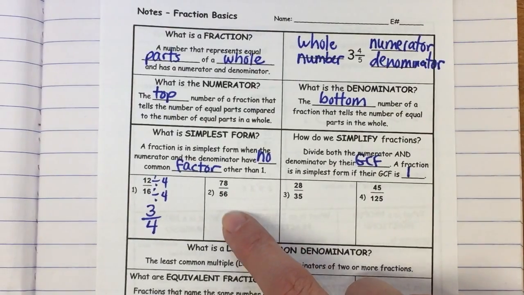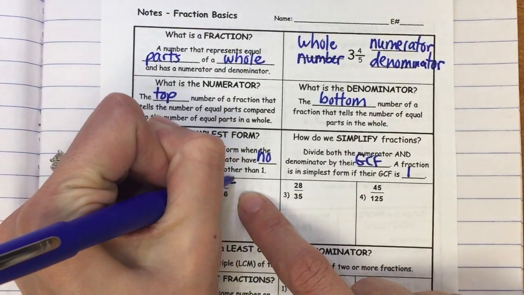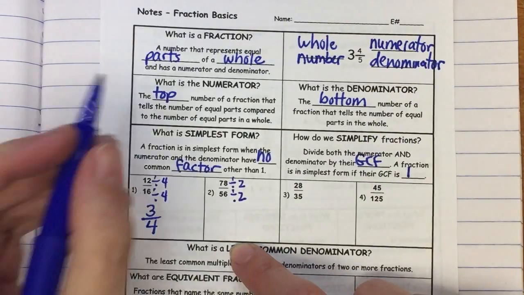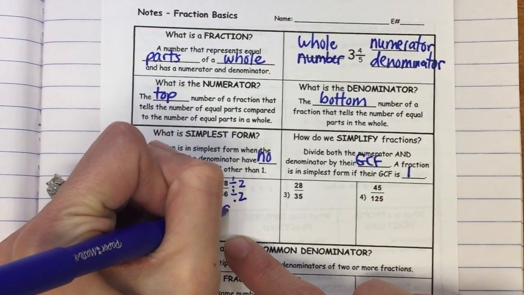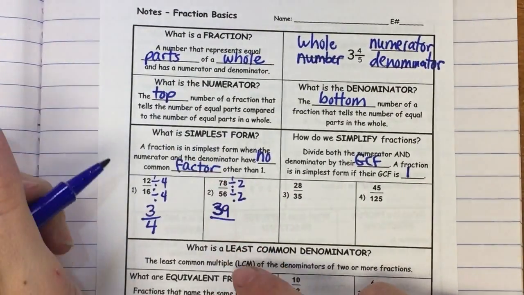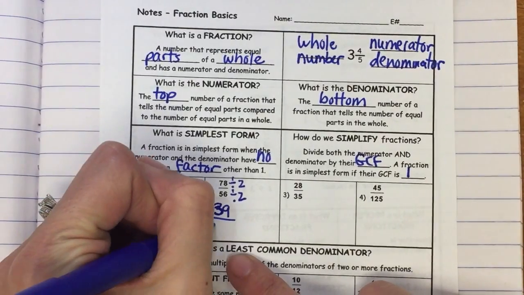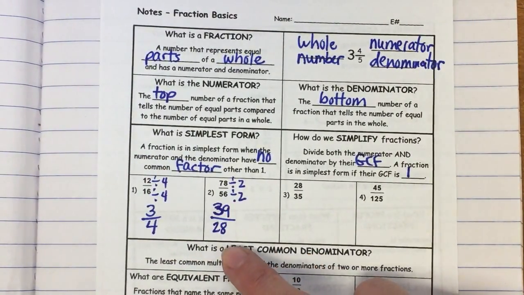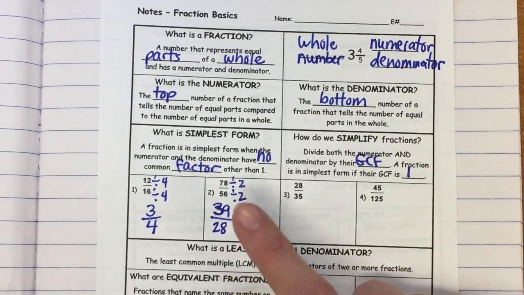So 78 over 56. They can both be divisible by 2. So 78 divided by 2 will give me 39. And then 56 divided by 2 will give me 28. Nothing else can go into 39 or 28 that they have in common except for 1. So that is simplified.